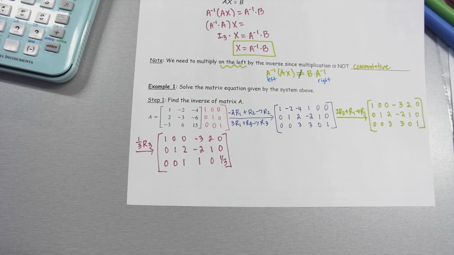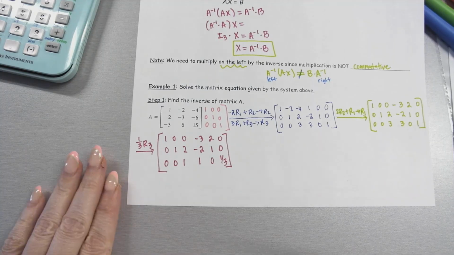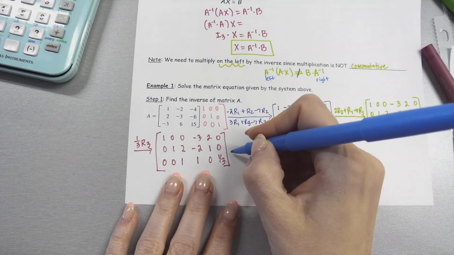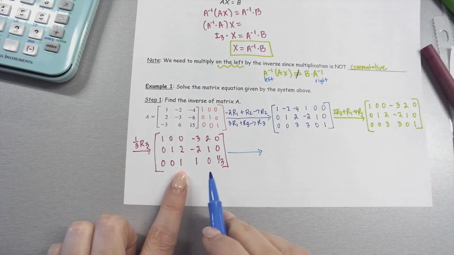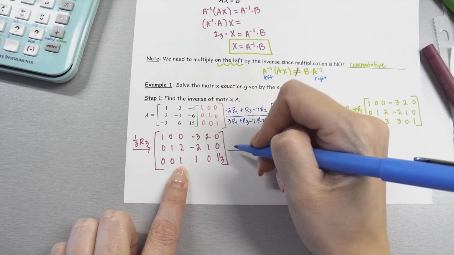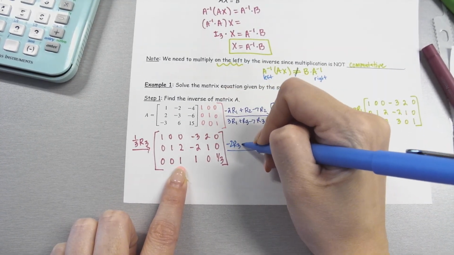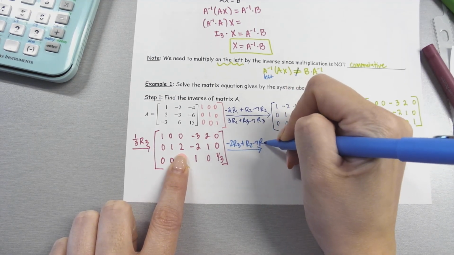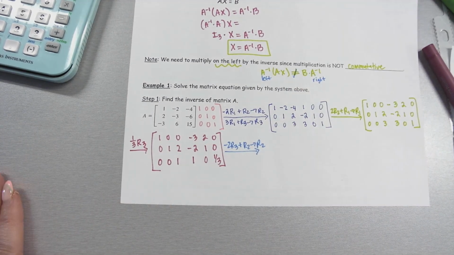All right, only one more thing left to do. We gotta get that 2 into a 0. Okay, so we'll multiply row 3 by the opposite. So we'll multiply row 3 by -2. We will add that to row 2. We will put the result in row 2.